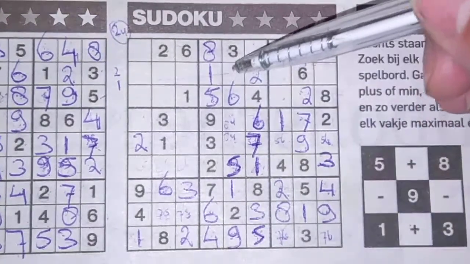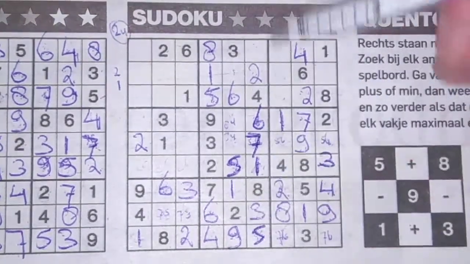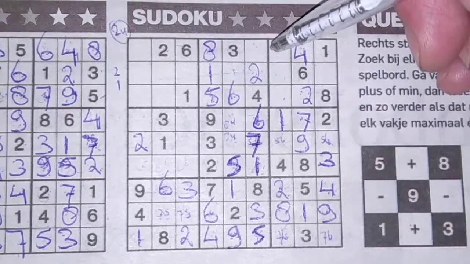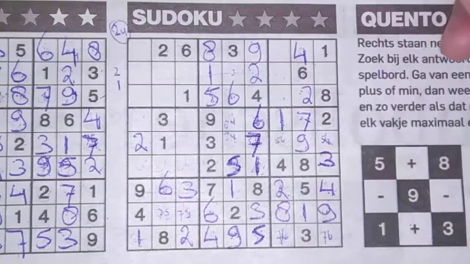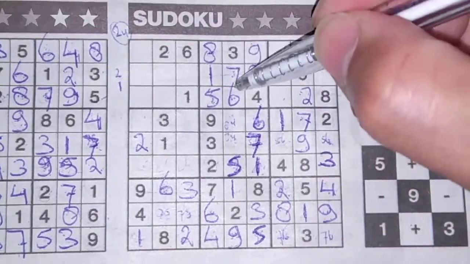8 and a 4, so 1 number left in this column. This number should be the 9. This number should be the 7.